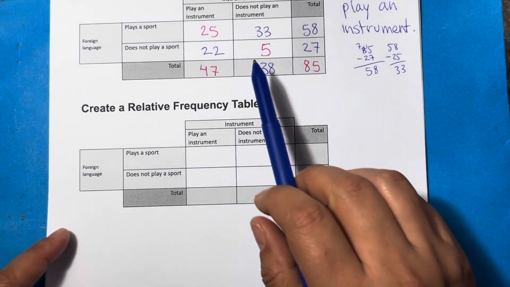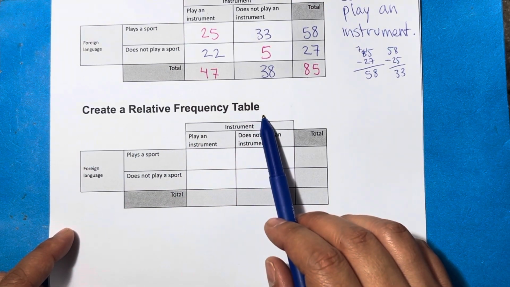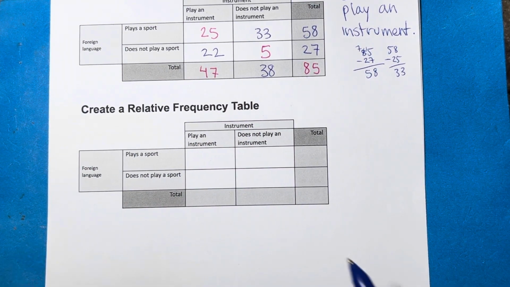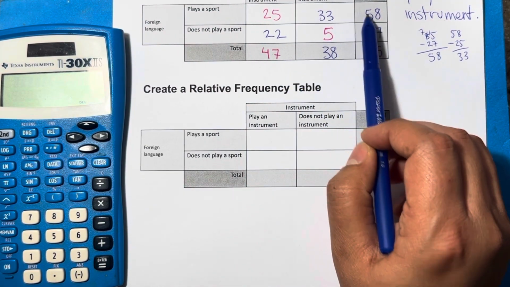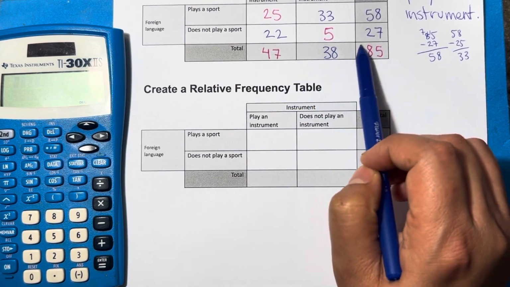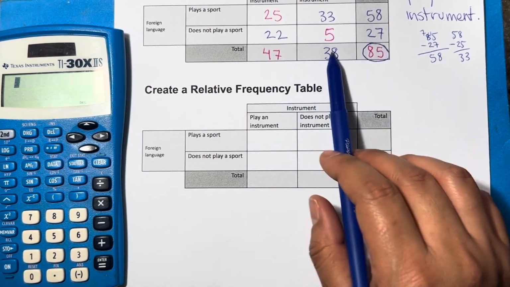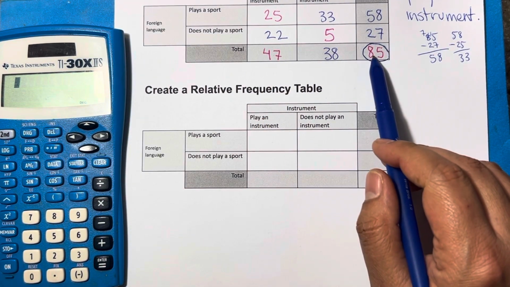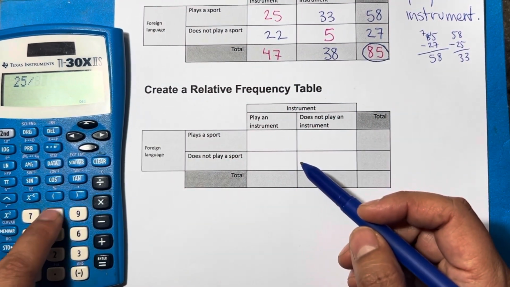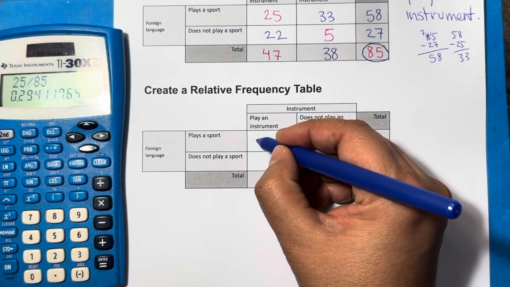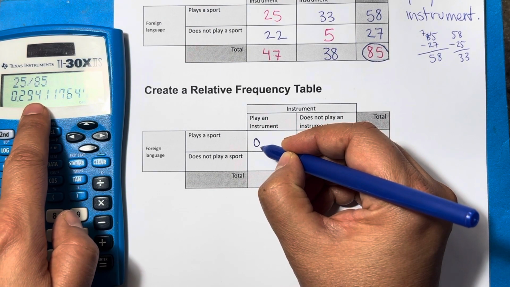Now that you have found the values on the two-way table, now we can create a relative frequency table. And I'll tell you what that means as well after we finish it. So in a calculator, what you're going to do is each number or value, you're going to divide by the total, which in this case is 85. Every single one, you will find the decimal form. So 25 divided by 85, and we're going to use 3 decimal spaces, rounding the third, which is to the thousands, okay?